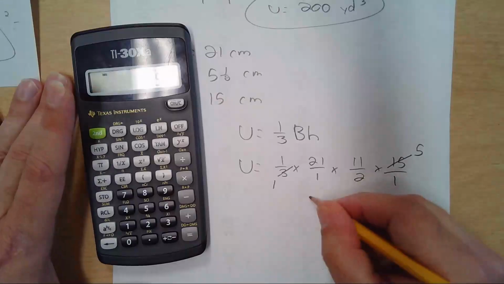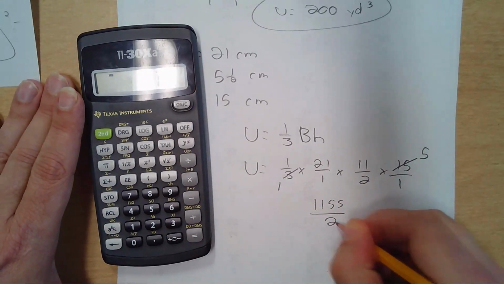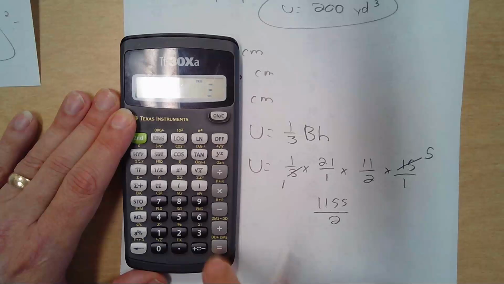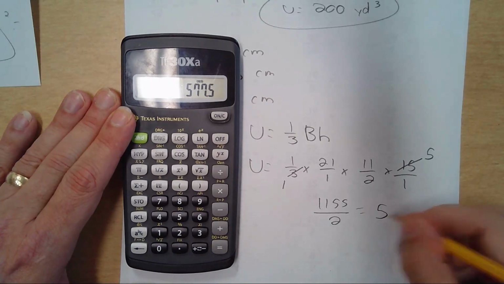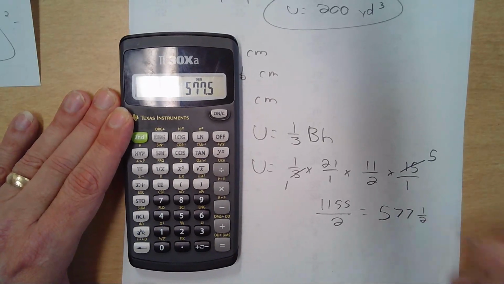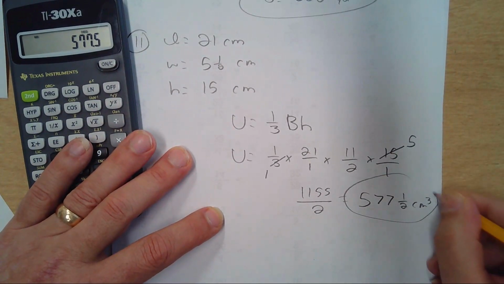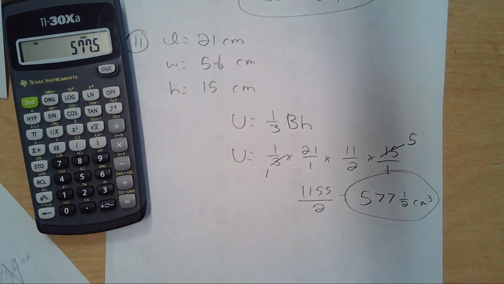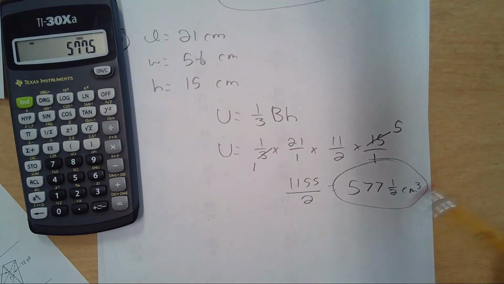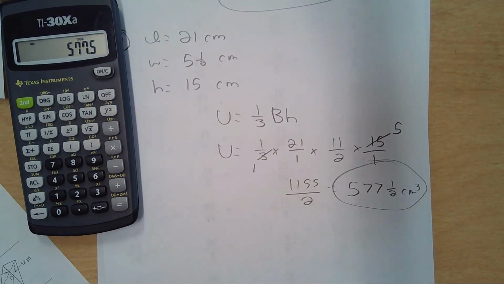I get 1,155 over 2, which is 577 and 1/2. And again, generally looking for fractional representations here because the formula entails using a fraction. So your answers should come back in fractions.